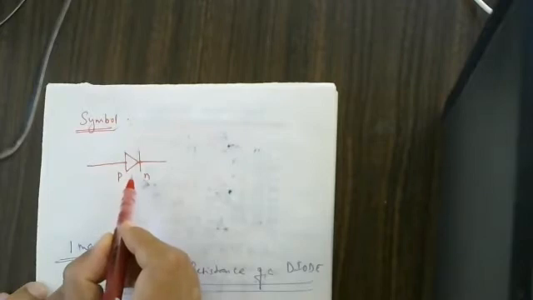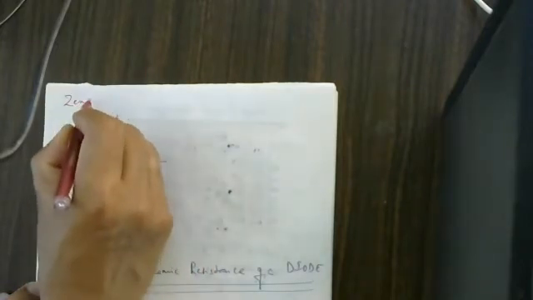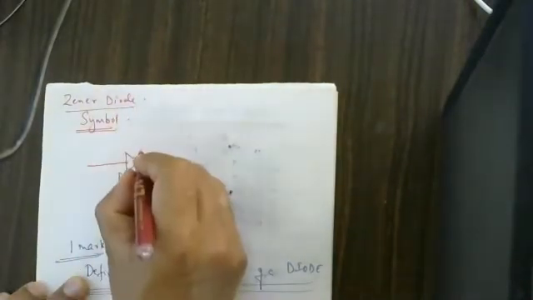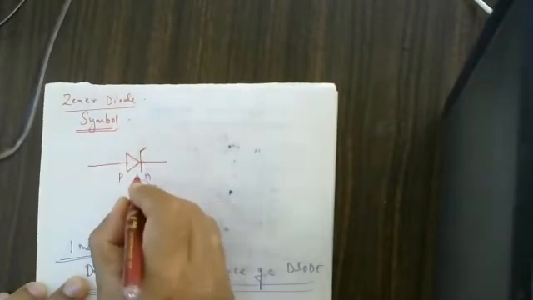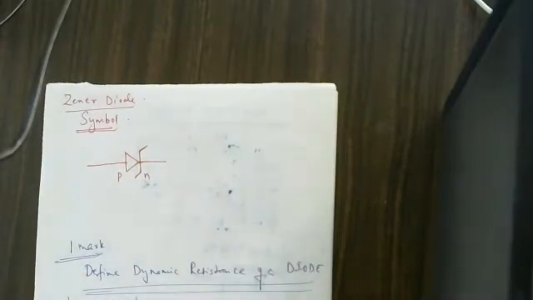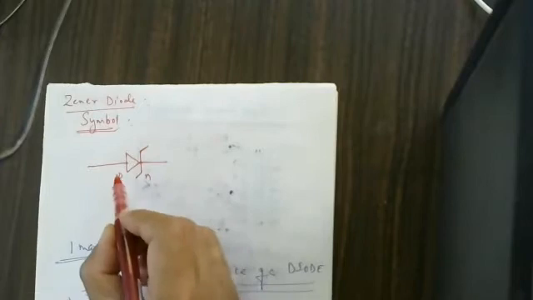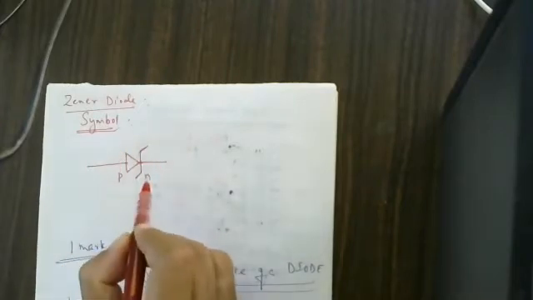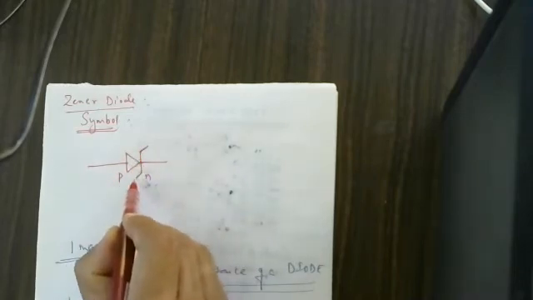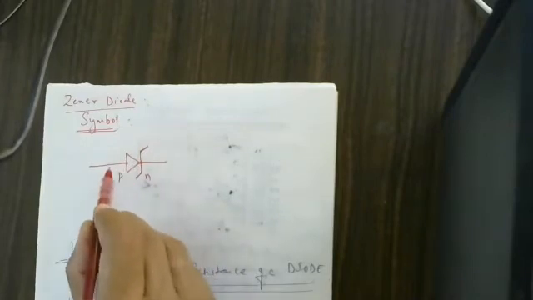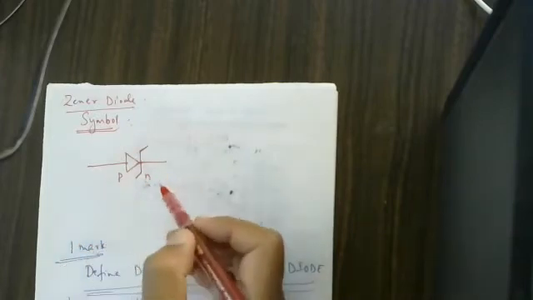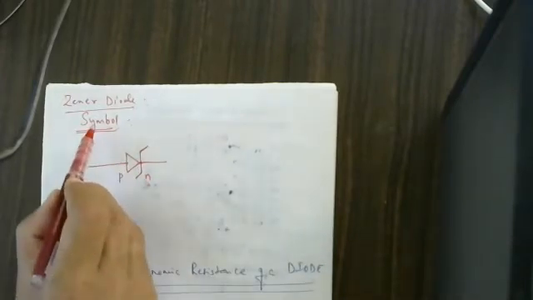Now I will write the Zener diode here. The Zener diode symbol, how are we going to write it? The Zener diode symbol, we are going to show it like this. This is a Zener diode symbol. If you are writing this much, you will get 1 mark. So how are we going to write the Zener diode symbol? The Zener diode symbol is said to be like this. If you are writing like this, with an N variety, P as it is, you can say it is a Zener diode. So we are going to mention the Zener diode like this for a 1 mark question.